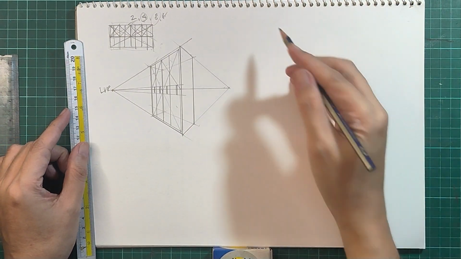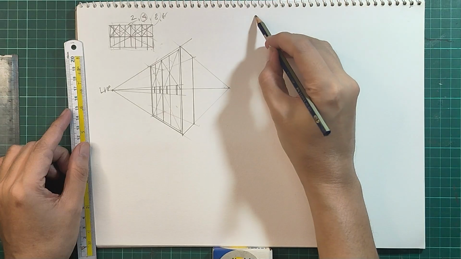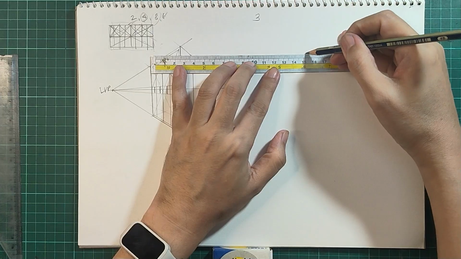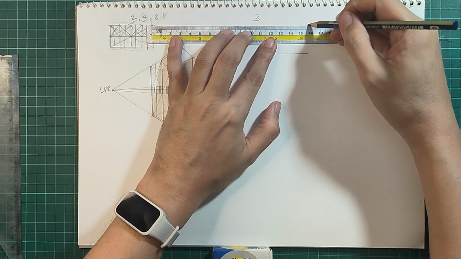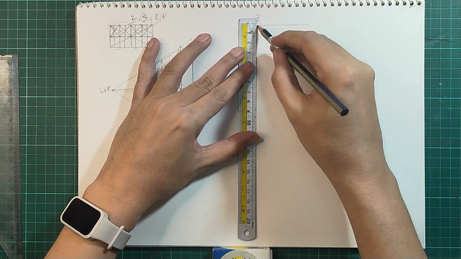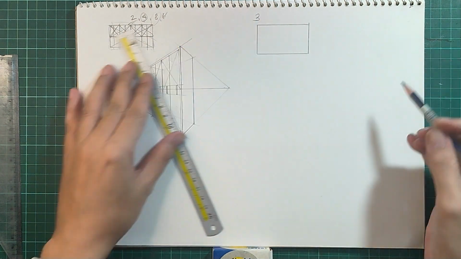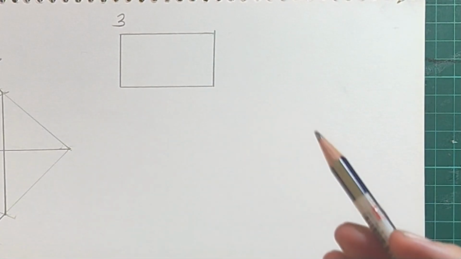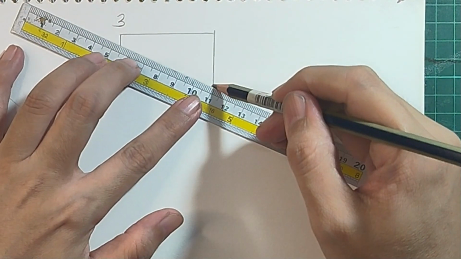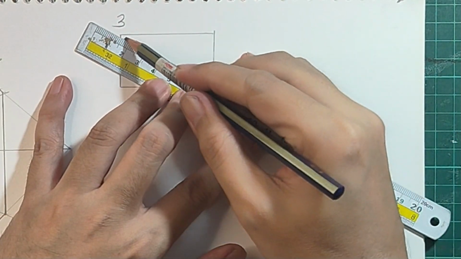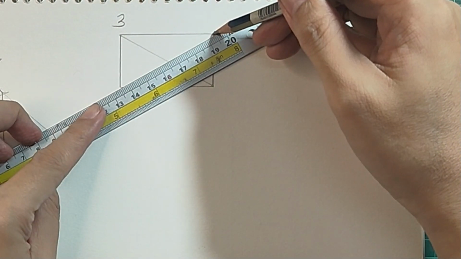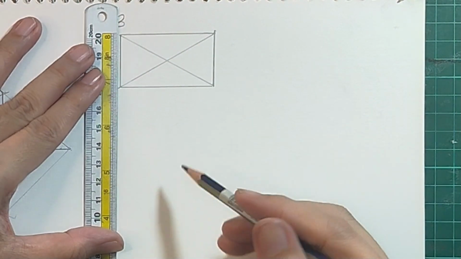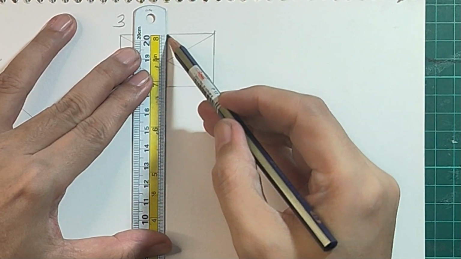The next, let's divide something into 3 equal sections. So we're going to start again with a block, so we have a reference of what to do. The first thing we're going to do is we'll do the X again. So let's do that X. So that's the first step. And then we're going to divide that in the middle.